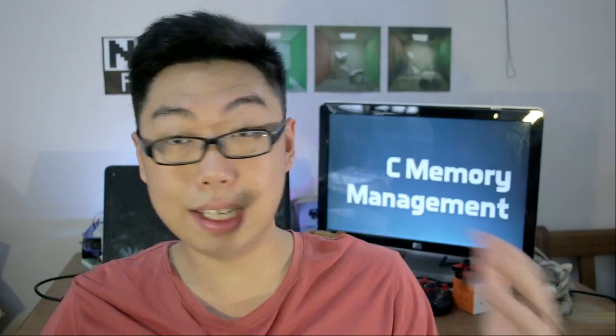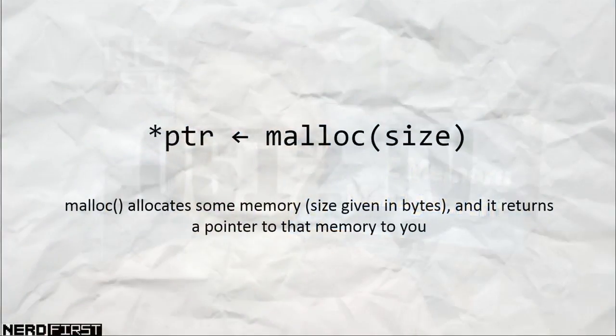Here's how we do it. In C, we have a function called malloc, and we will also look at its cousin called calloc later on. Essentially, malloc stands for memory allocate. How this works is, it allocates a certain amount of memory. In fact, you state that amount in bytes. What it gives back to you is a pointer referencing that particular location.